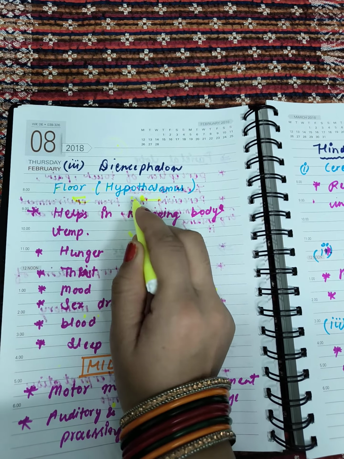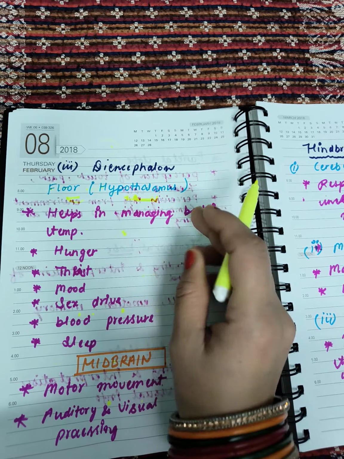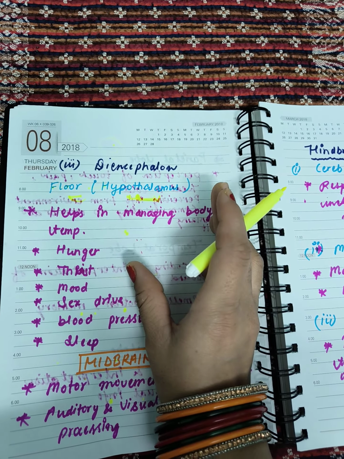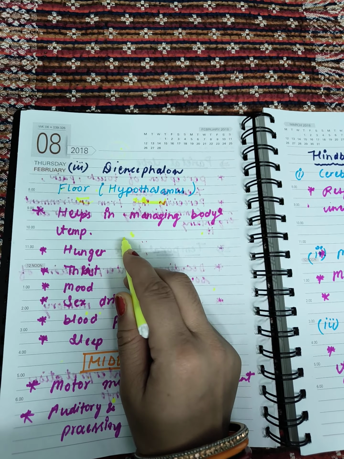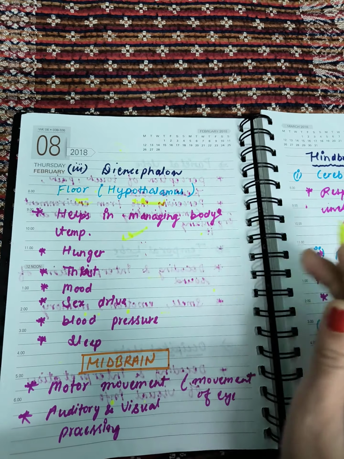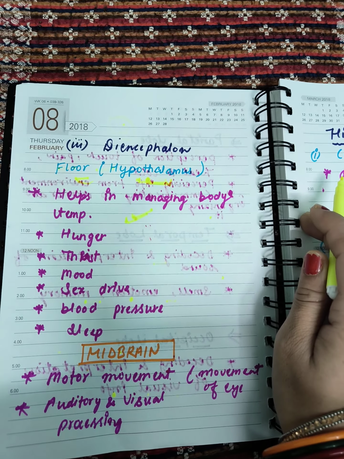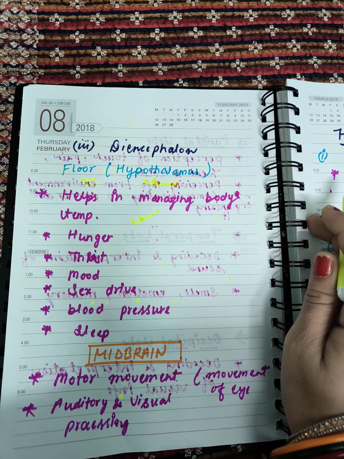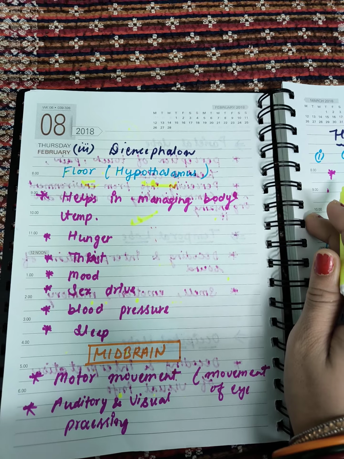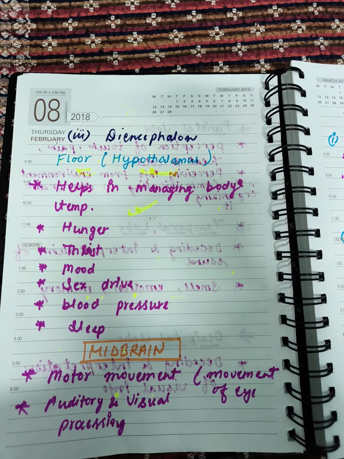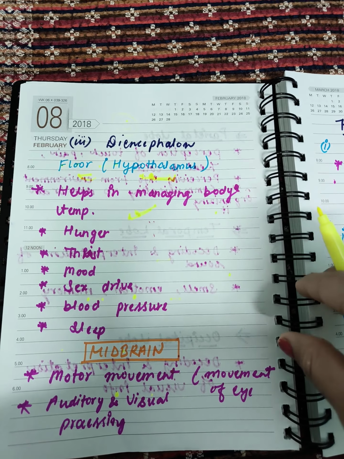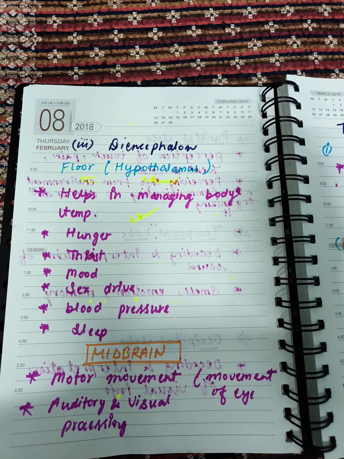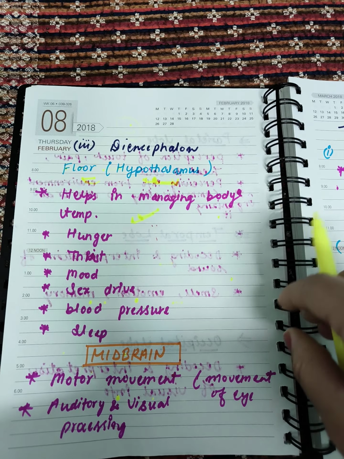Its floor consists of the hypothalamus part, and the function of the hypothalamus is that it helps in managing body temperature. The most important thing, which is most often asked, is what the function of the hypothalamus is. So it manages the body temperature, and the management of body temperature is called the homeostasis condition. Homeostasis means managing the internal and the external temperature of the body, right?